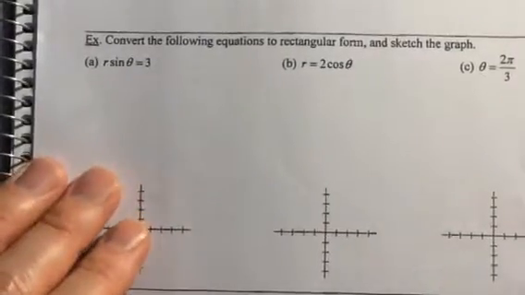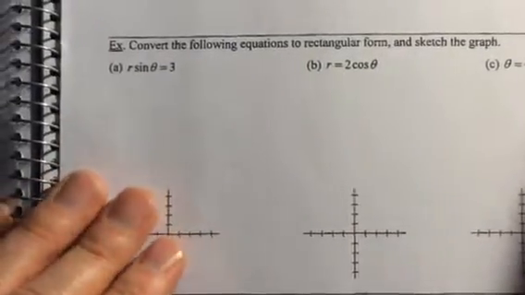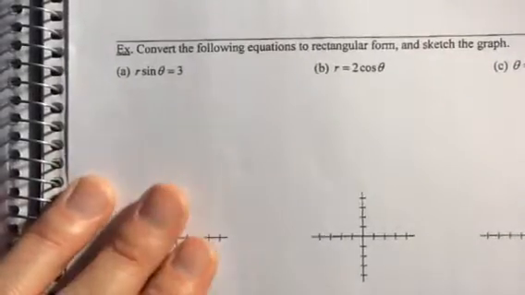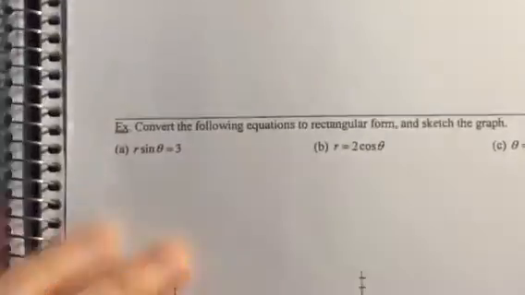Alright, we keep on going here. Convert the following equations to polar. When we do these, it's probably helpful to have near us that tangent of theta is equal to y over x. It's also helpful to remind ourselves that x squared plus y squared is equal to r squared, and that x is equal to r cosine theta, and that y is equal to r sine theta.